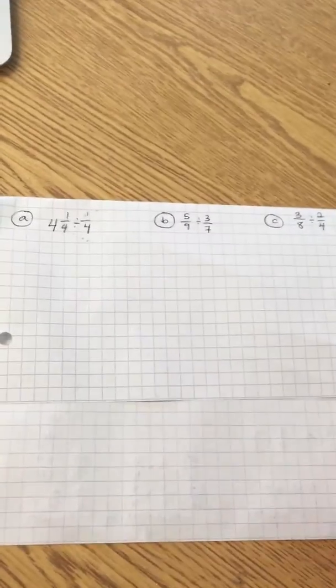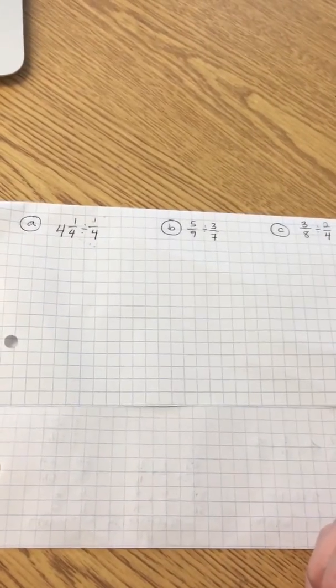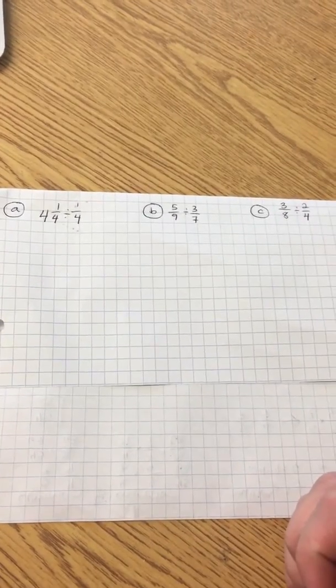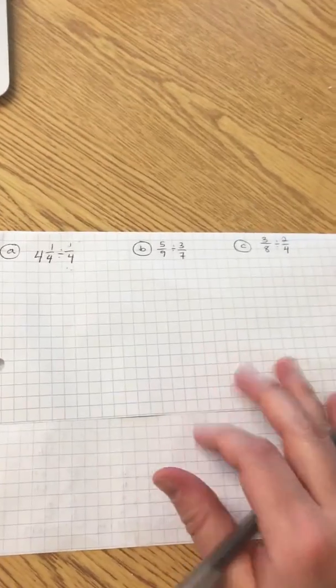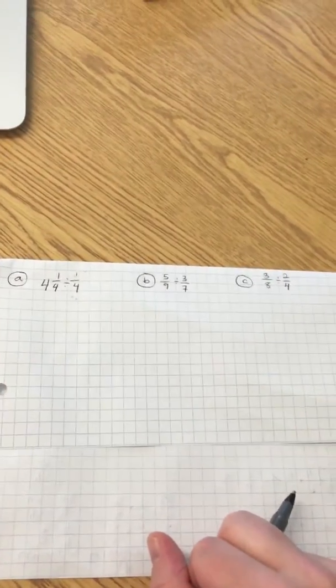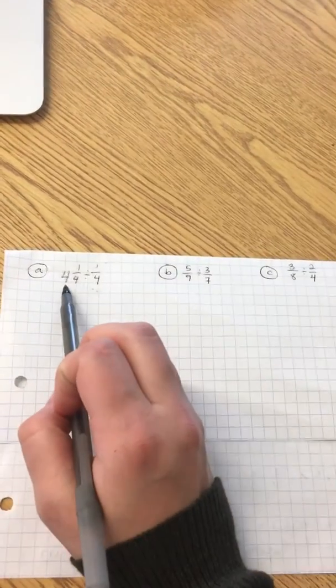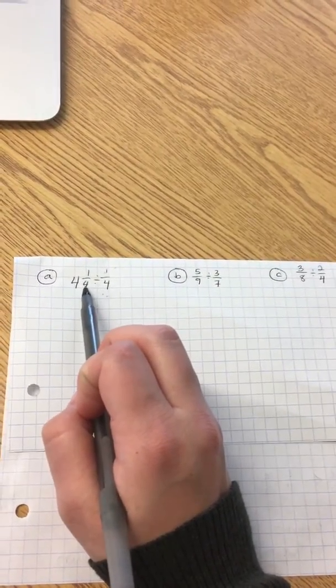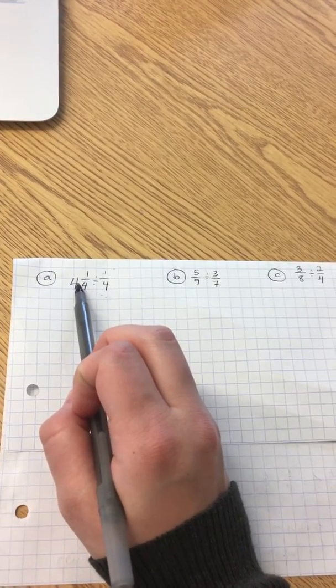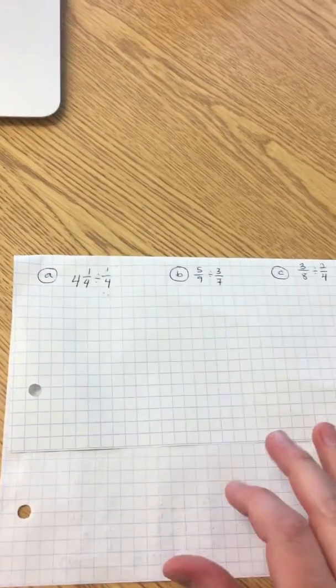So today for each problem you're choosing between a strategy, either diagramming, using the multiply by the reciprocal strategy, or common denominator strategy, and we're just going to talk really quick about when each strategy is best. So for a problem like this, where you have the same denominator for the dividend and the divisor, it often makes sense to diagram it out.